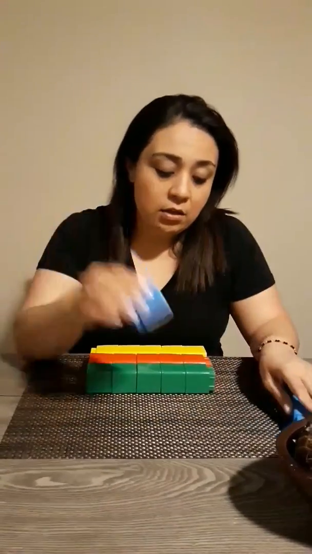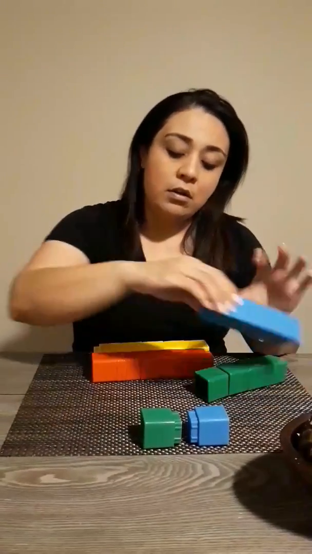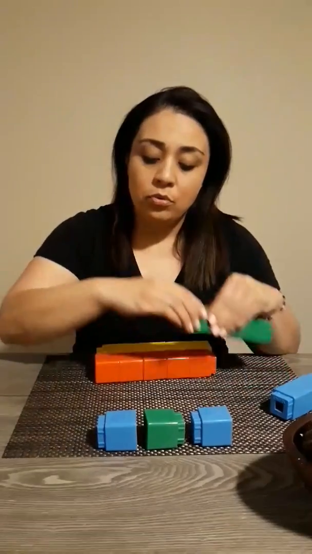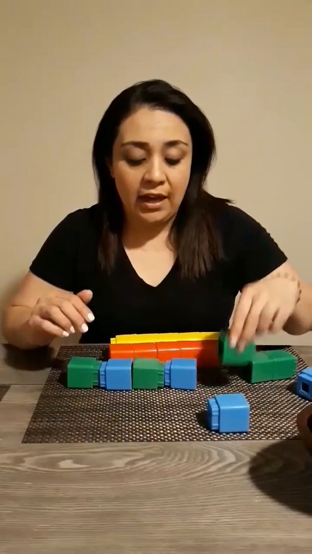You can use an A-B pattern, which is blue, green, blue, green, blue, green. And of course, you're going to demonstrate the pattern first, and then you're going to ask them. You can take the cubes away and then ask them, okay, I have blue and I have green. What is next? And they should be able to say blue. What's next? Green. What's next?